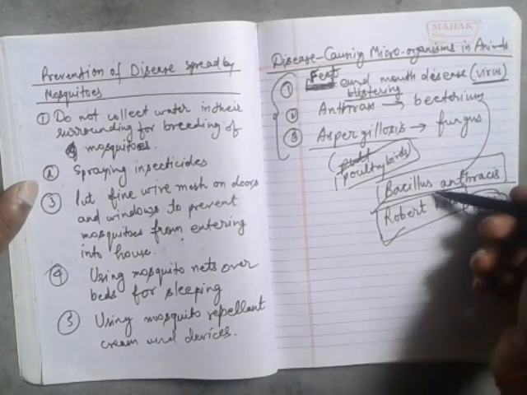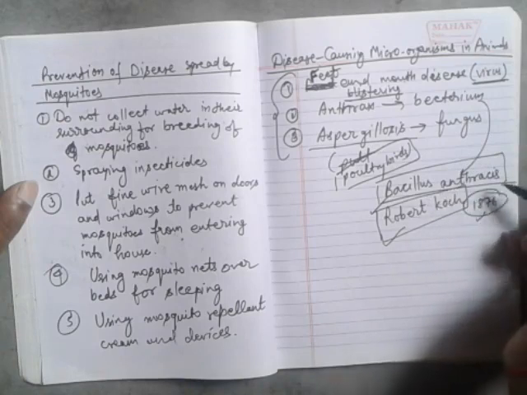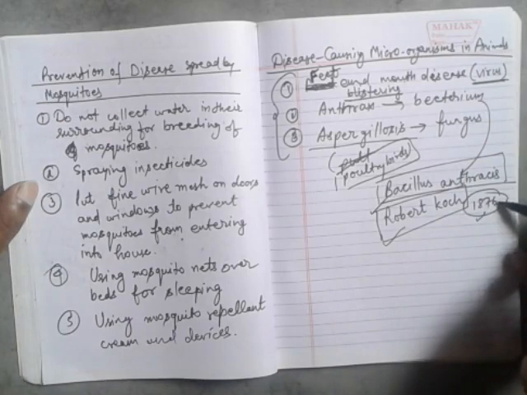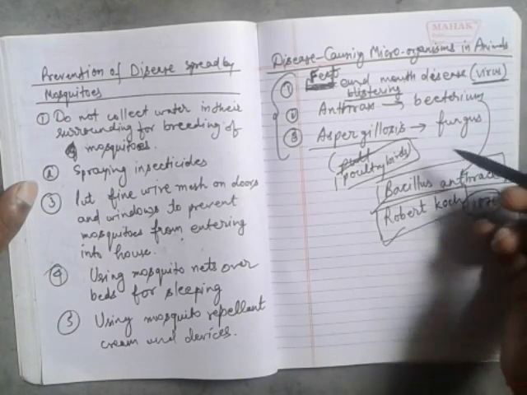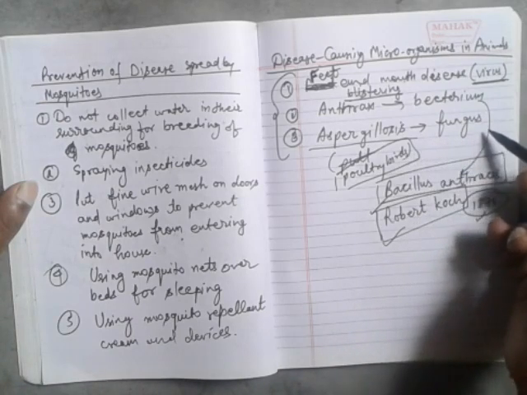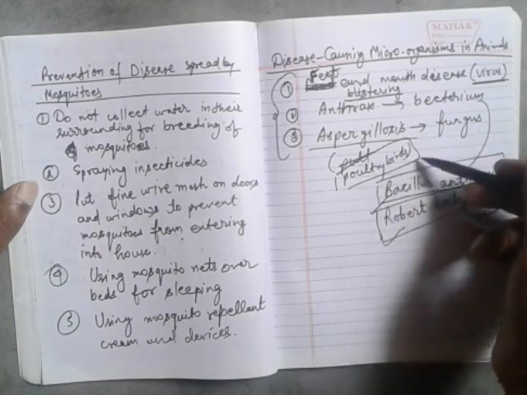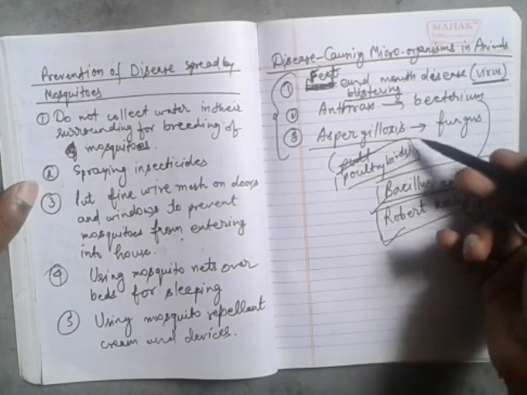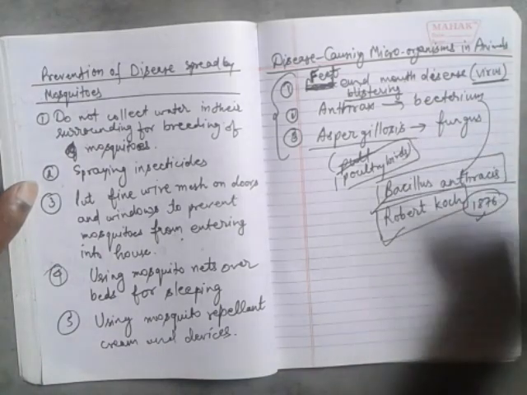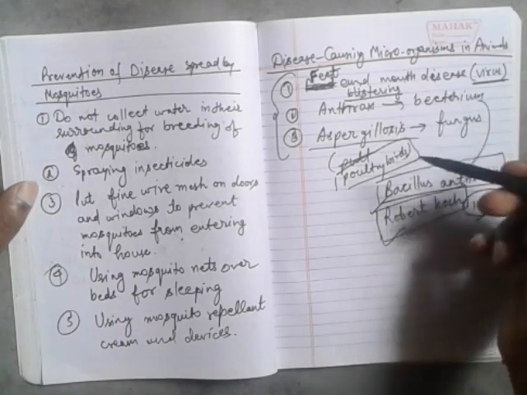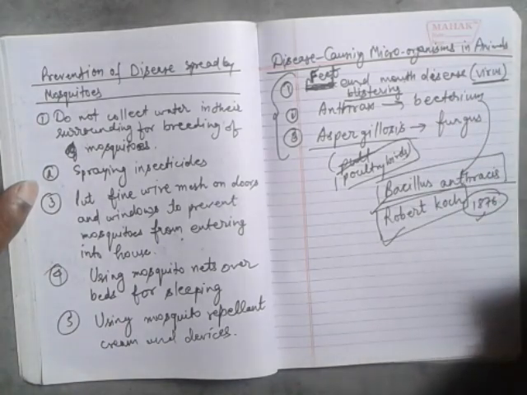The name of the bacterium is Bacillus anthracis, which was discovered by Robert Koch in 1876. And aspergillosis, which is caused by a fungus. It likely occurs in poultry birds. These are the three common diseases: foot and mouth disease, anthrax and aspergillosis.